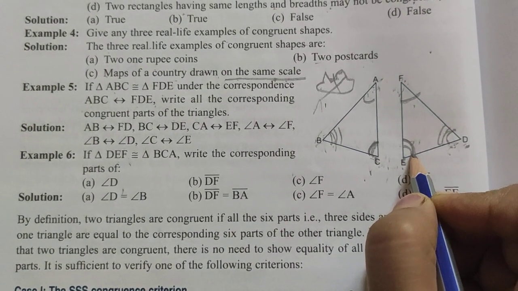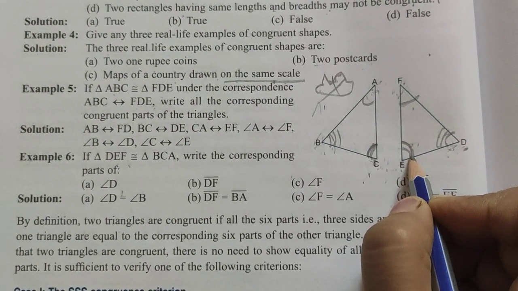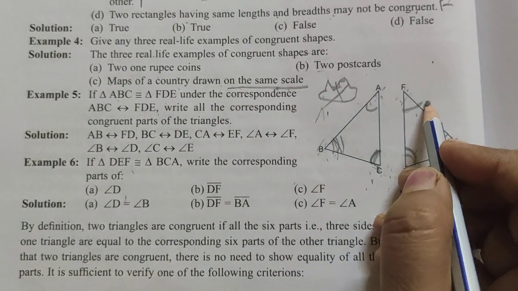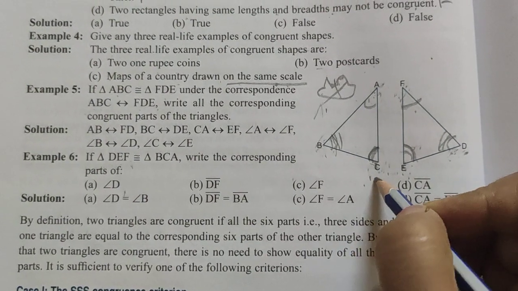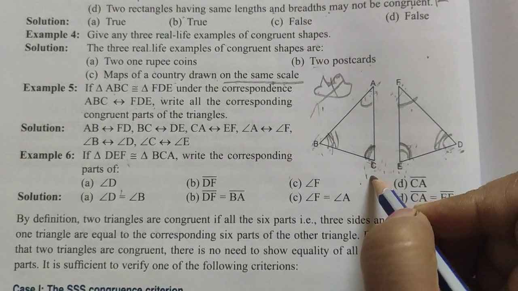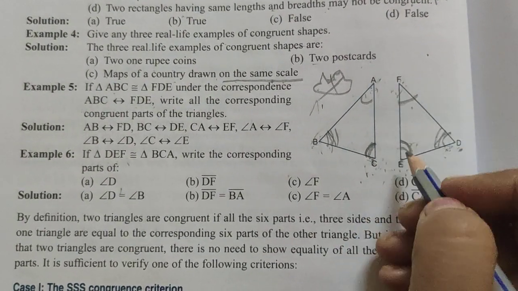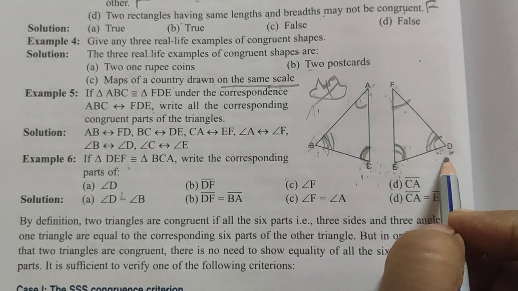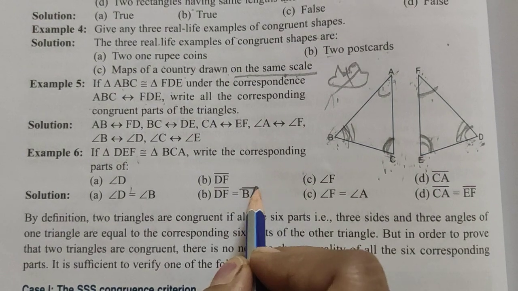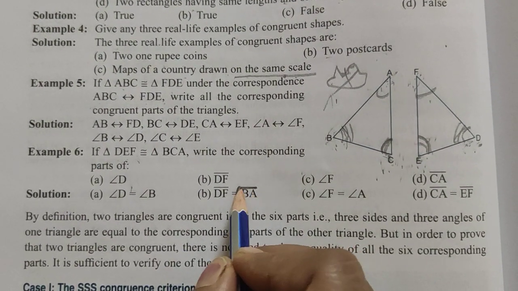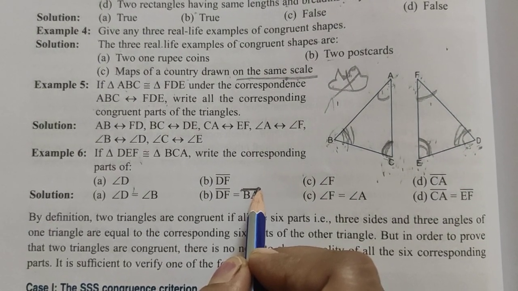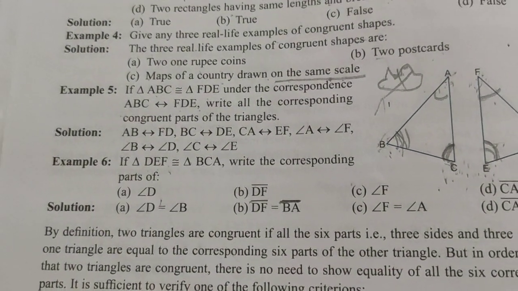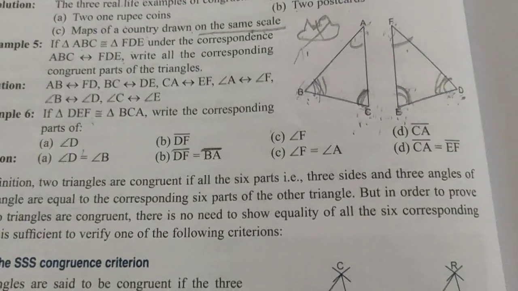Angle C will be equal to angle E, angle B will be angle D, and this angle will be the same. Line AC will correspond to line FE, or you can say AB will correspond to DF. And see, they have given a line here because we are mentioning a line segment. We have read it much earlier in previous chapters that this denotes a line segment. So this way you have come to know about the congruence of triangles.